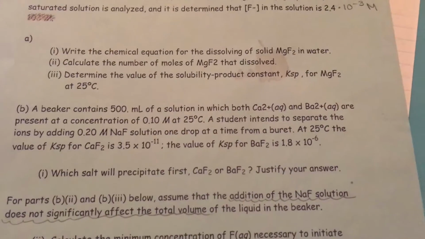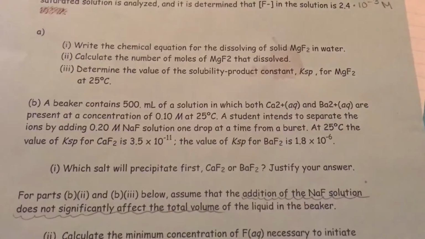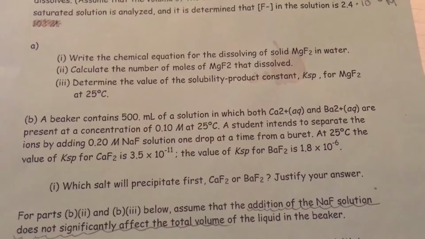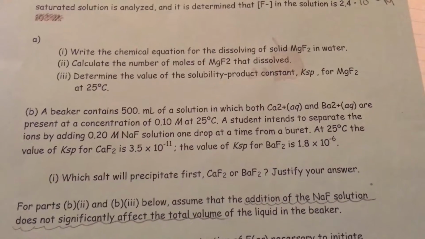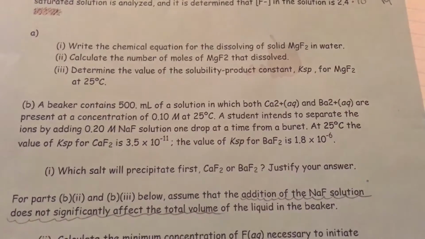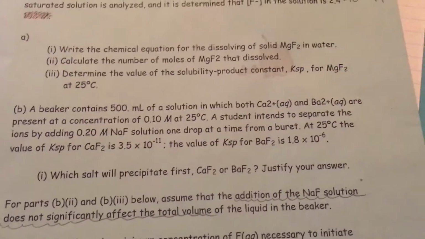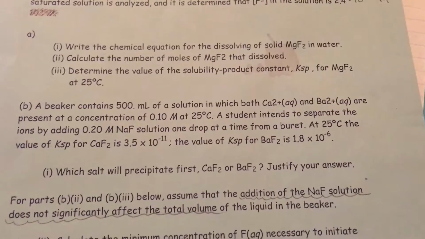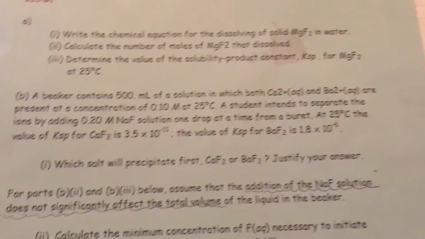A beaker contains 500 milliliters of a solution in which both Ca2+ and Ba2+ are present at a concentration of 0.10 molarity at 25 degrees Celsius. A student intends to separate the ions by adding 0.2 molar NaF solution 1 drop at a time from a burette. At 25 degrees Celsius, the value of Ksp for CaF2 is 3.5 times 10 to the negative 11th. The value of Ksp for BaF2 is 1.8 times 10 to the negative 6th. Which salt will precipitate first, CaF2 or BaF2?